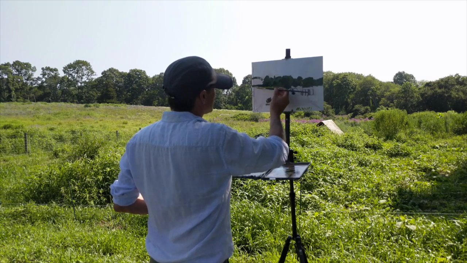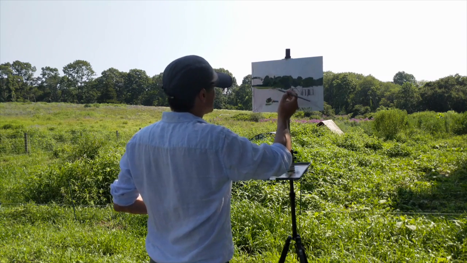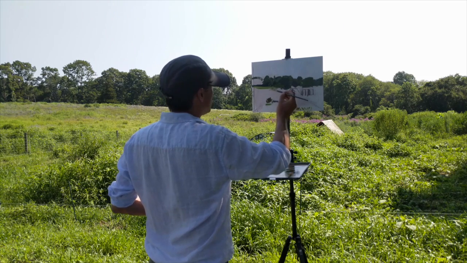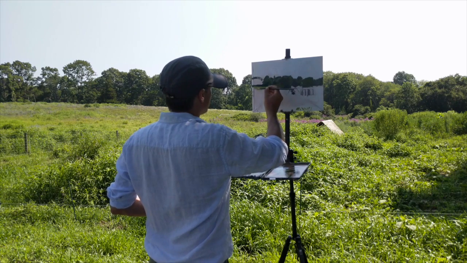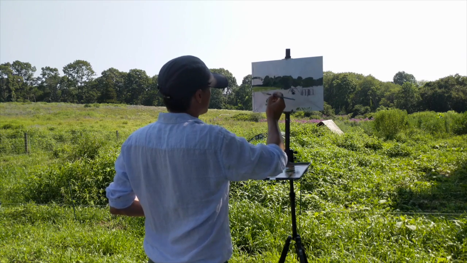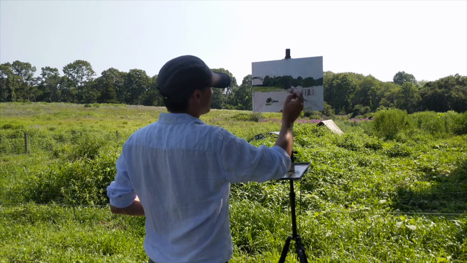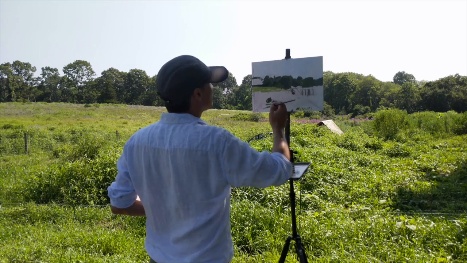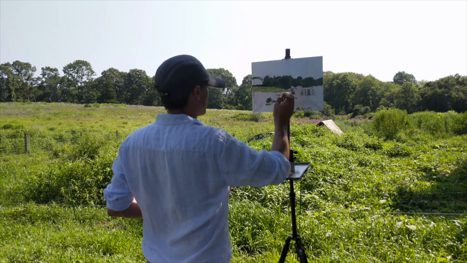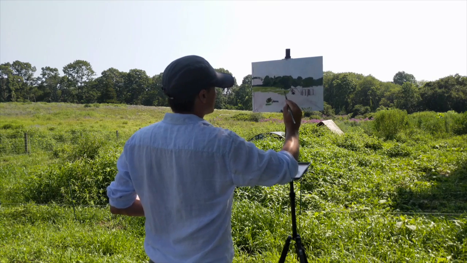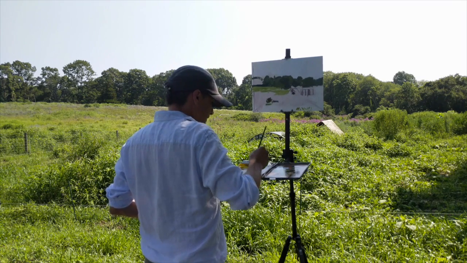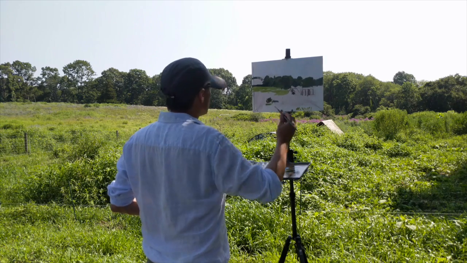So now I'm using a new brush for some of these distant areas, which is going to be our light green. And as we get closer, I'll add more yellow.